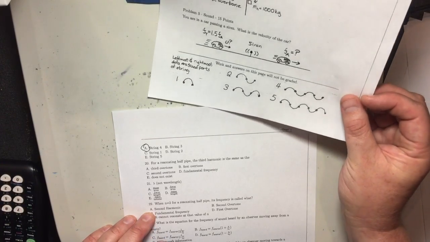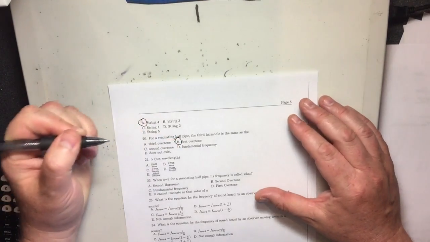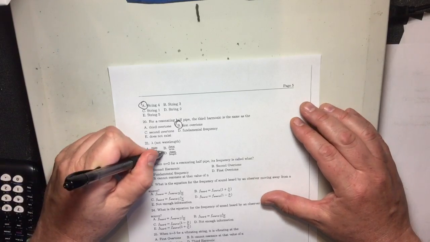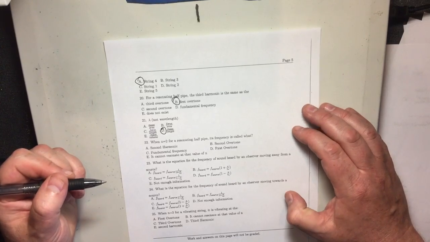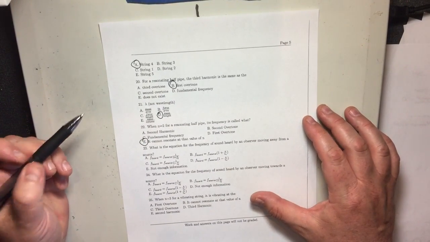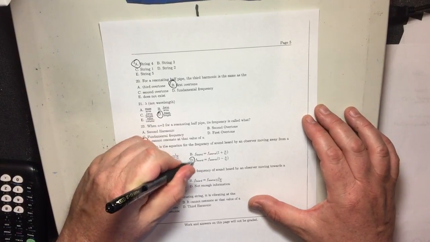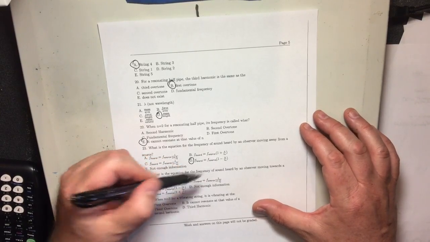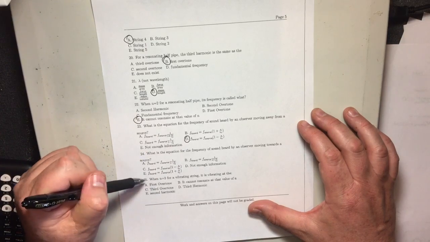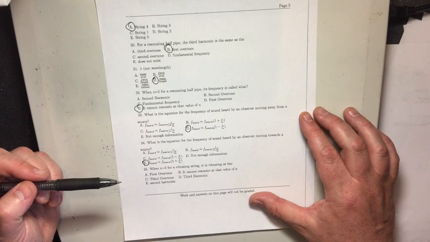For a resonating half pipe, a pipe closed at one end, the third harmonic is same as the first overtone. Lambda, not wavelength, is what? Mass over length. When n equals 2 for a resonating half pipe, its frequency is called what? Cannot have that value, E. A moving observer away from the source has what as its frequency heard? D. It's going to be lower pitch. It's a moving observer, so that's in the numerator. What is the equation for frequency of sound heard by an observer moving towards the source? Well, if that's away, then that's towards. So E. Last, when n equals 3 for a vibrating string, it is vibrating at the third harmonic.